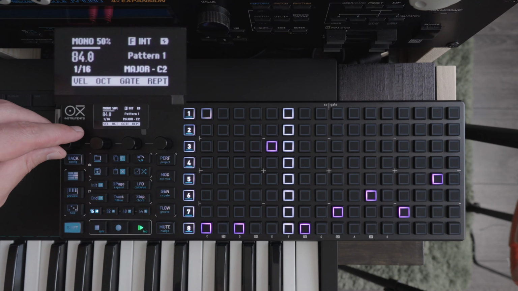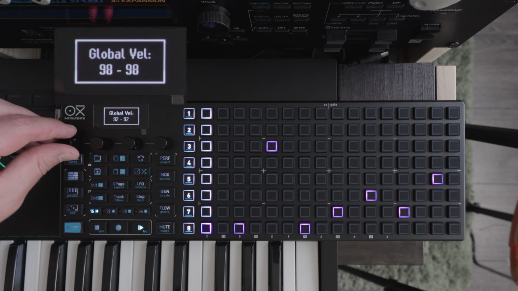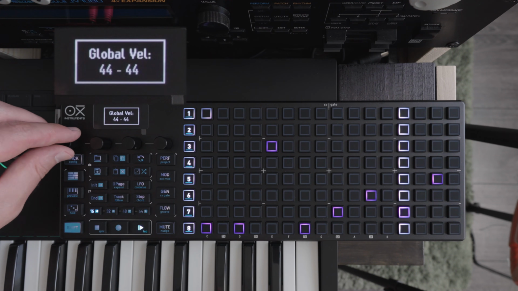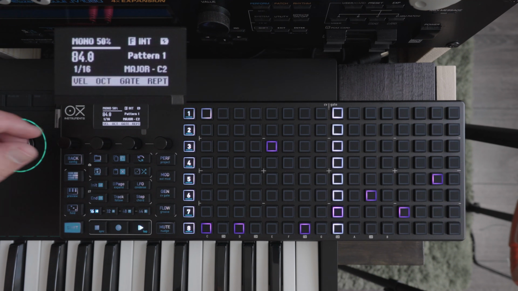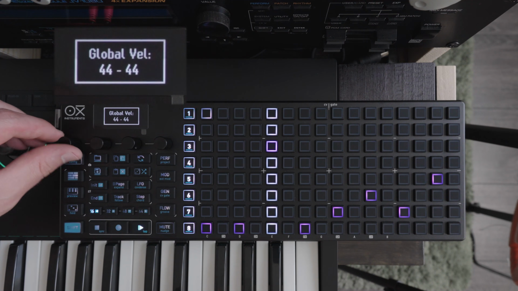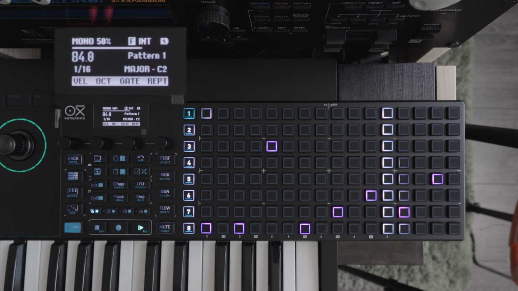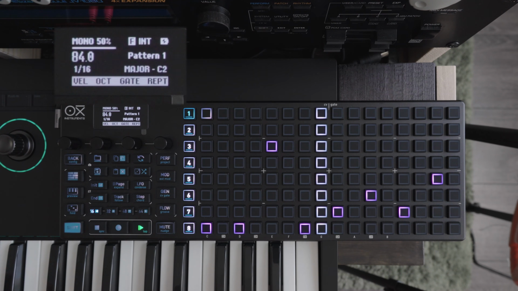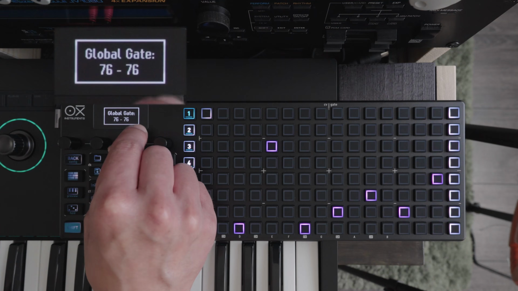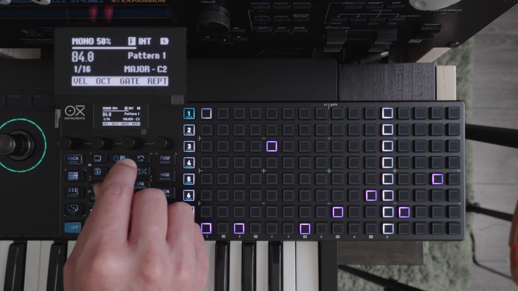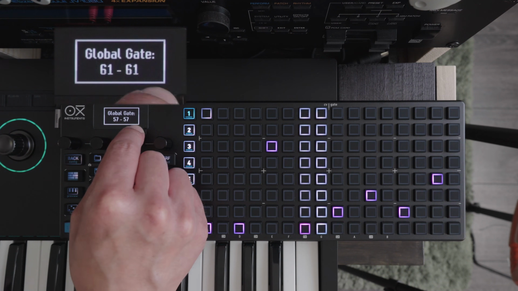Now the amplitude of the voltage is set by the velocity of the notes. So you get a higher voltage, the higher your velocity is. Now gate will affect decay and release.